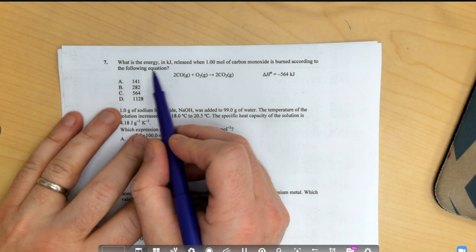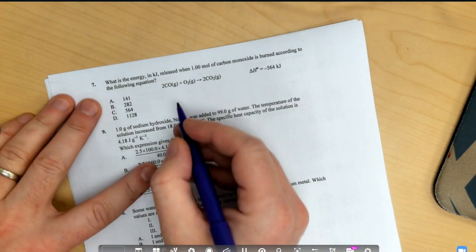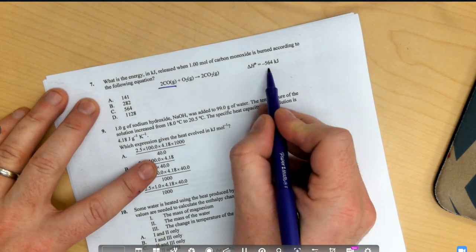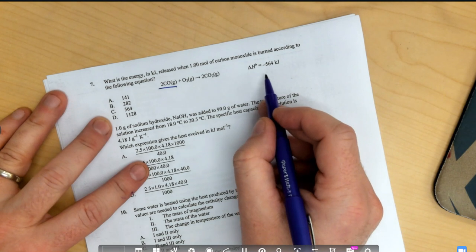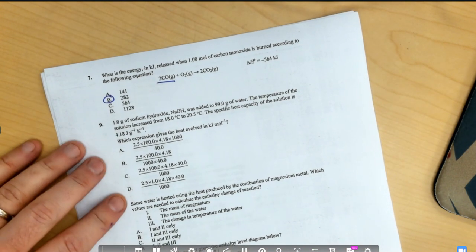All right, so what is the energy in kilojoules when 1 mole of carbon monoxide is burned according to the following equation? Well, the equation tells me that for every 2 moles of carbon monoxide, I release 564 kilojoules of energy, so half the number of moles would release half the amount of energy.